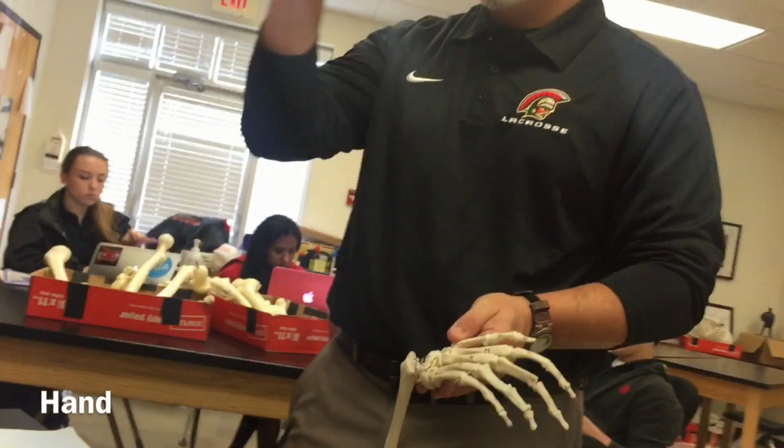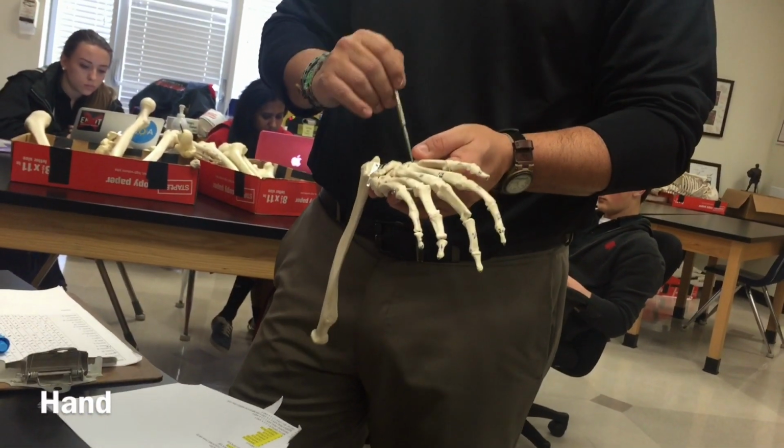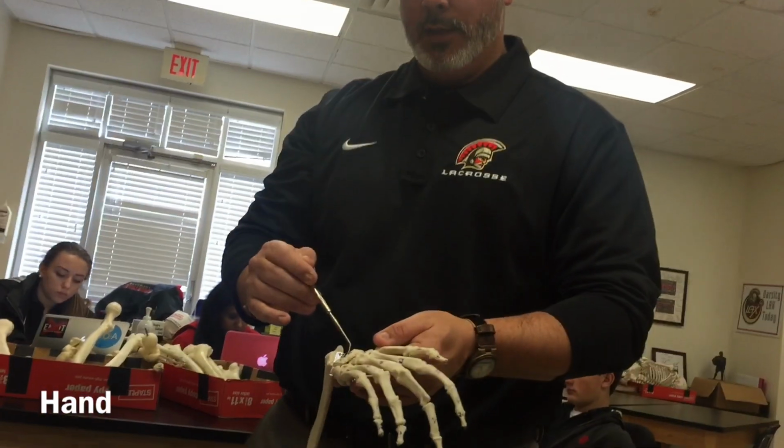If you notice, the scaphoid is curved. You see how it's curved? It's curved like an S is curved. It's the only one that starts with an S. Scaphoid. Alright? So the scaphoid bone's curved like an S is curved.